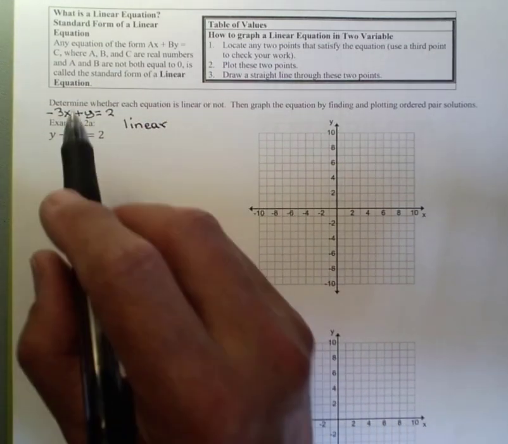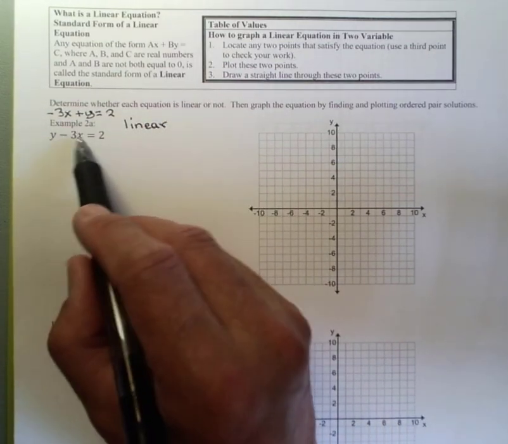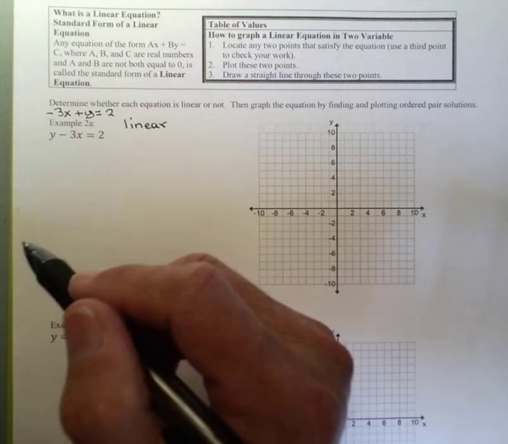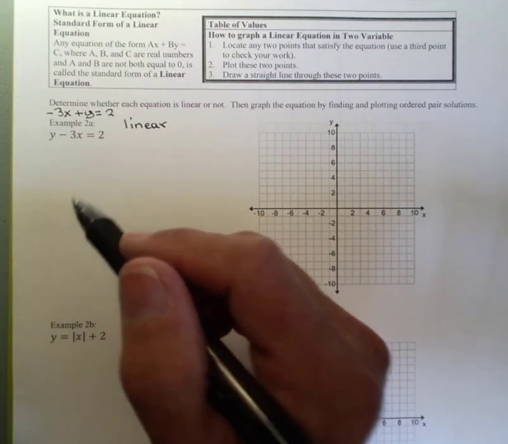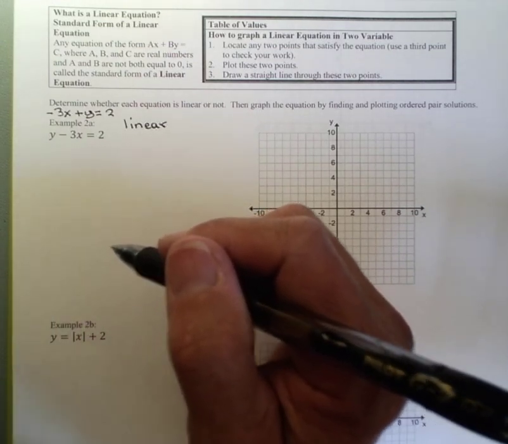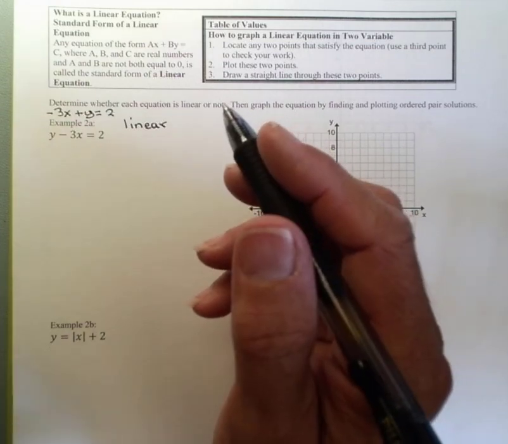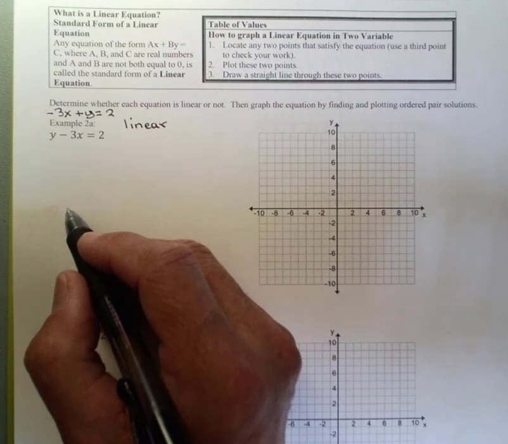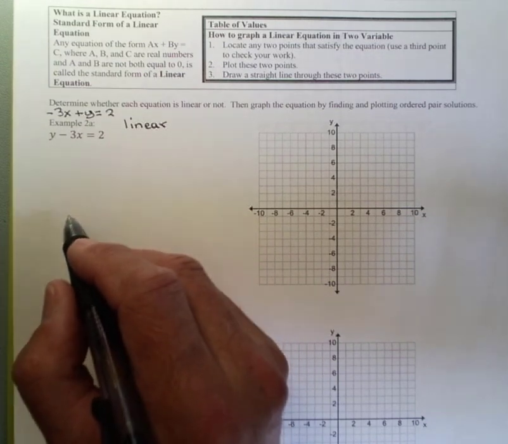It does have either an x or a y variable. It doesn't have to have both. This one does, but it can't have any other unusual symbols in it, mathematical functions like squares or anything like that. Okay, and it's hard to explain that. I'll show you some examples. All right, first I'm going to graph it by point plotting.